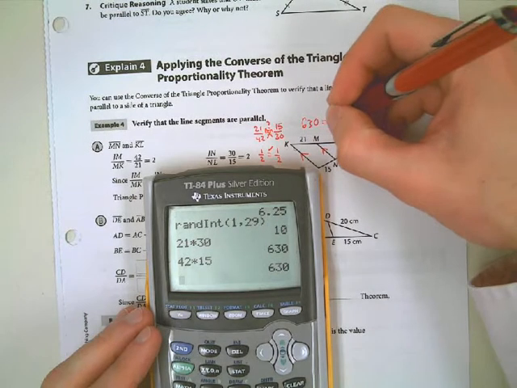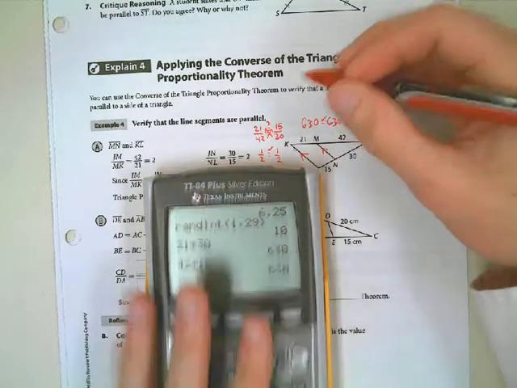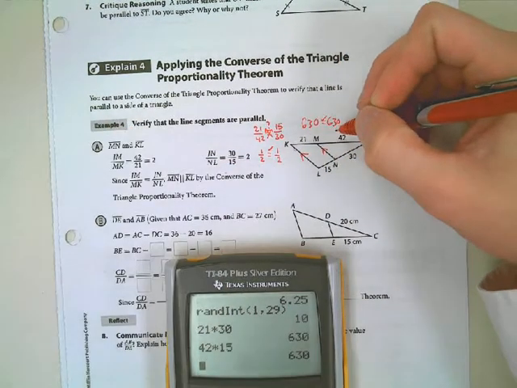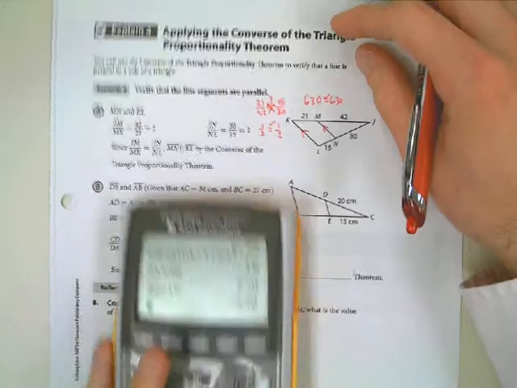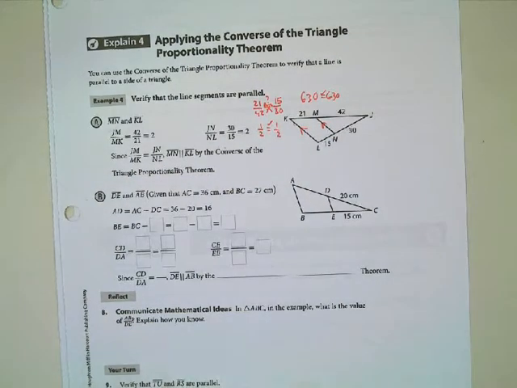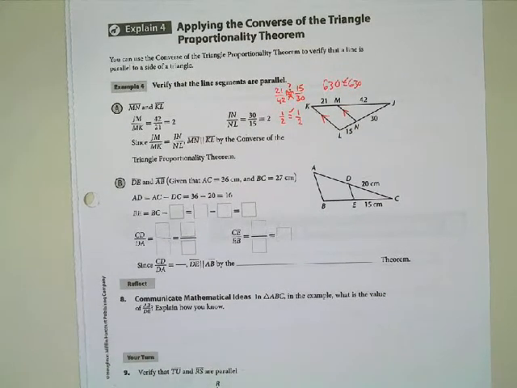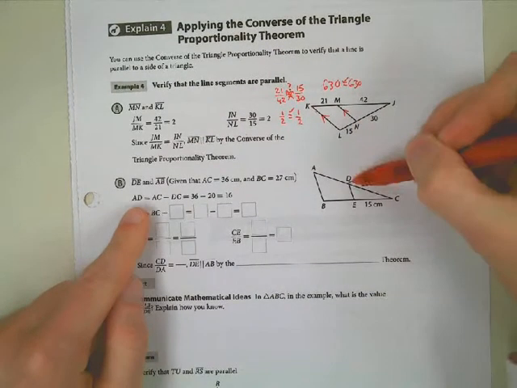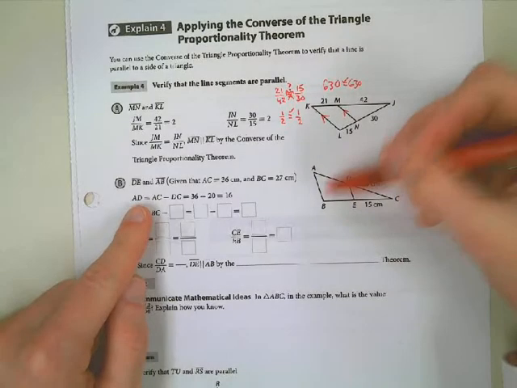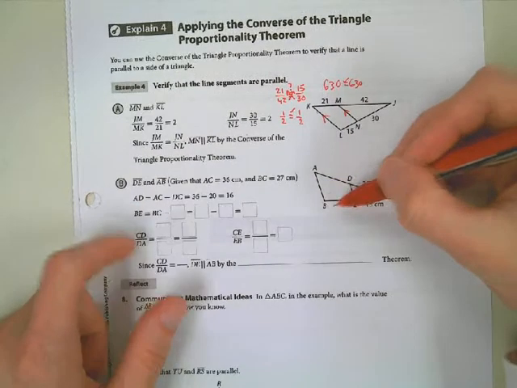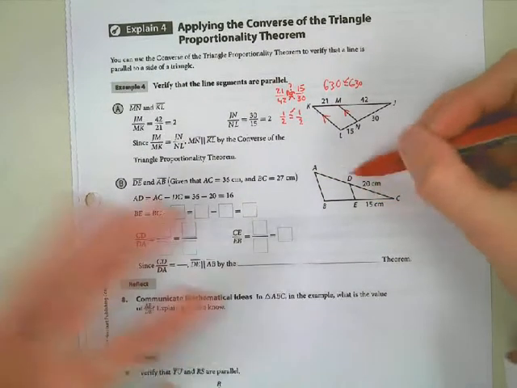All right, letter B. Now let's get this one. We want to show that DE is parallel to AB, but notice here we are missing side AD and side BE, so we can't set up our ratios like we want to. Are we given any other information in this problem? Yes, AC is 36, so the whole length here is 36.